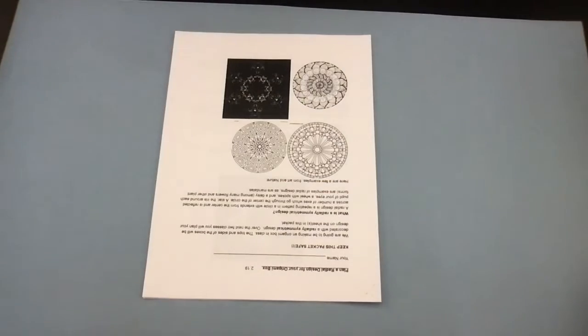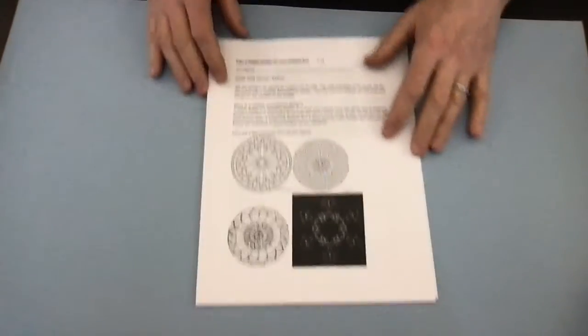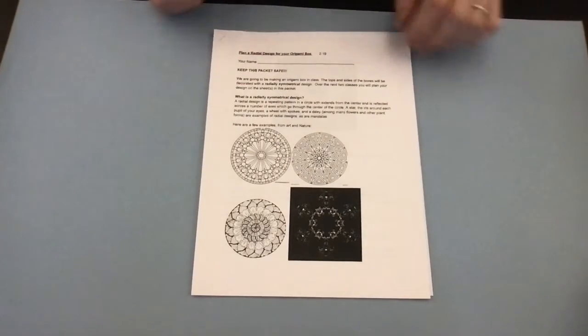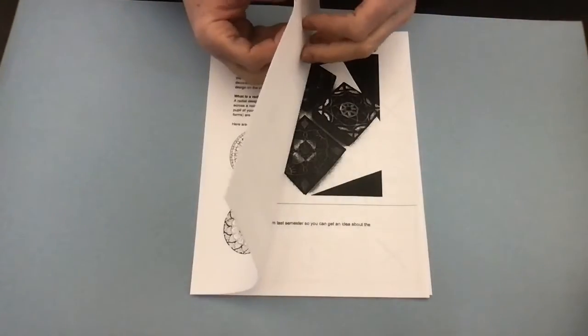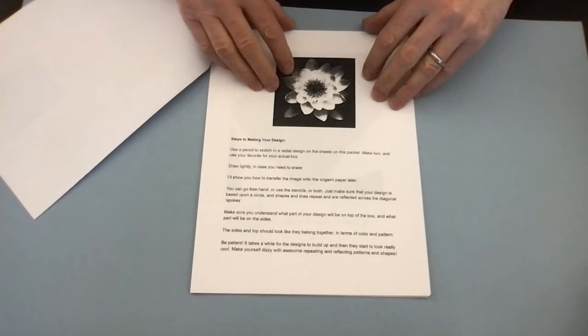Hello, we're going to do the next step, which is to create our radial design, which we're going to transfer to the black paper later. The front page of your packet talks a bit about radial designs here, and some examples of them too. Okay, what else happens in this packet? Oh, just some stuff about steps about making your design.